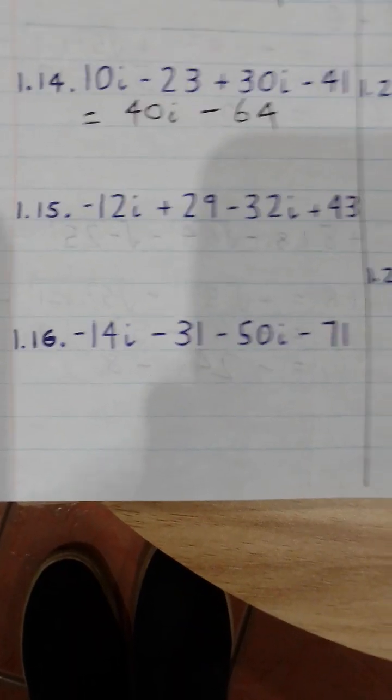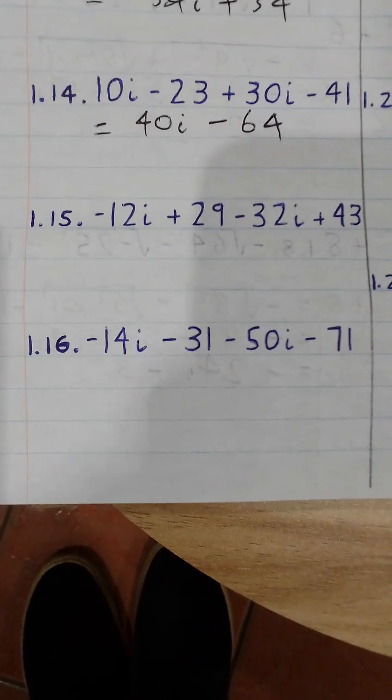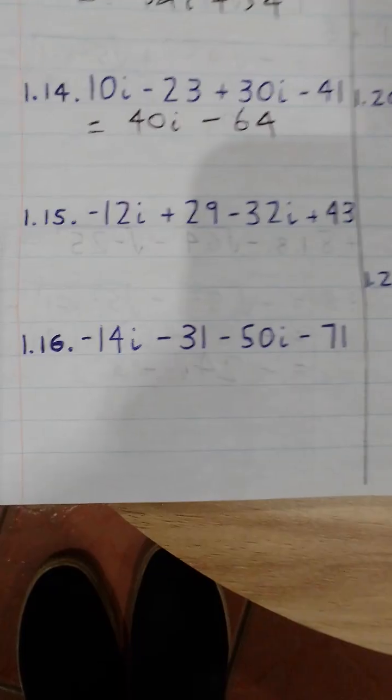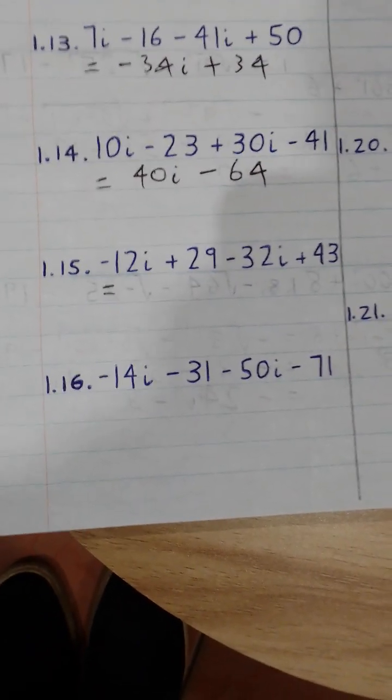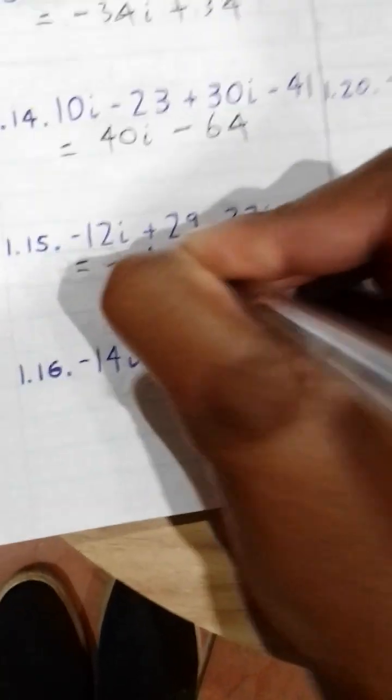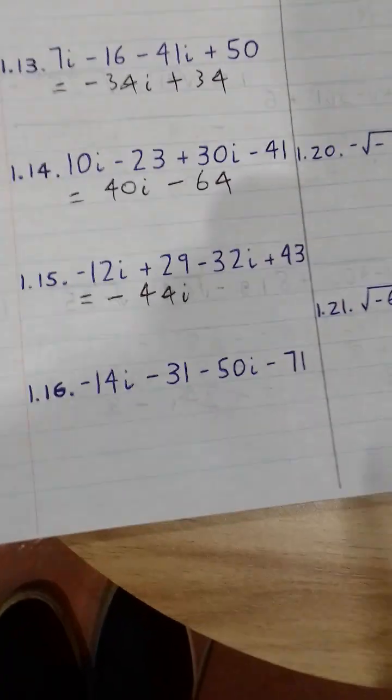1.15: negative 12i plus 29 minus 32i plus 43. Collecting like terms, negative 12i minus 32i, we get negative 44i. 29 plus 43 is plus 72.